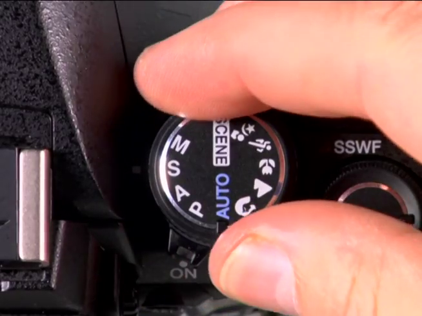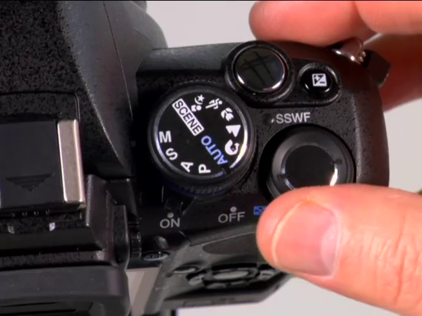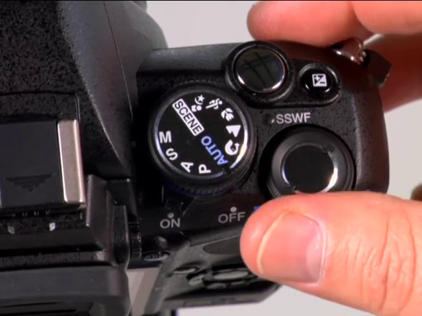The next setting on the mode dial is the S or shutter priority mode. Use this mode to set your own shutter speed while the camera automatically selects the correct aperture value. To operate the camera in this mode, turn the mode dial to S, hold the shutter button halfway down, and use the control dial to select your desired shutter speed.